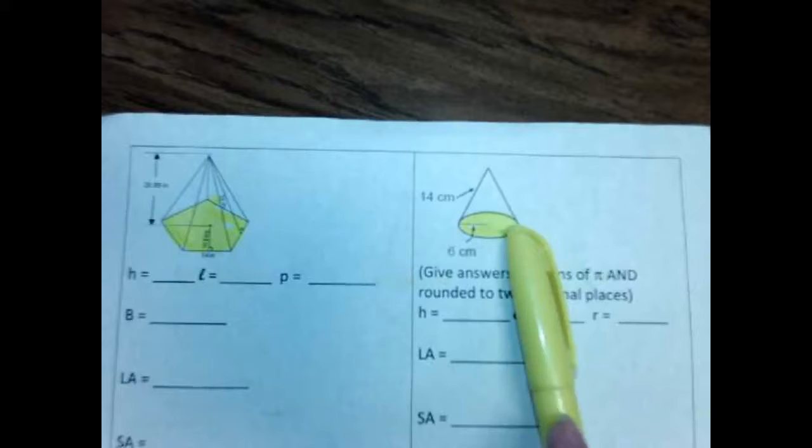Okay, this is day 3 notes, part 2, and I've already gone in here and highlighted the bases of our two shapes. This is a pentagon, and then our cone, the base is a circle. And we need to find the height, and remember the height always goes from the base to the vertex. So in this case, our height is right here.